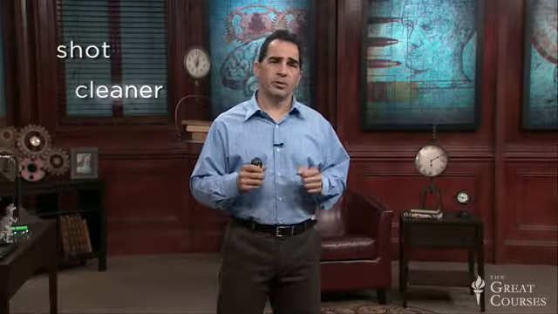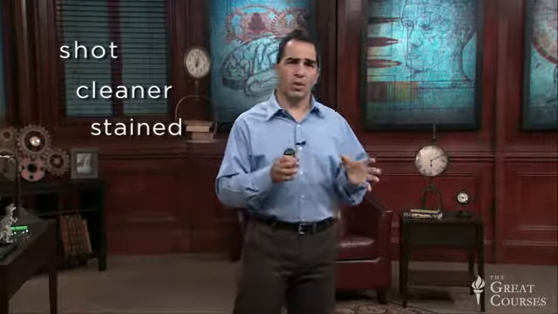Here's example number 1. What connects these 3 words? Rat, blue, and cottage. Again, rat, blue, and cottage. Now, the answer is cheese. Cottage cheese, blue cheese, and we often associate cheese with rats. Let's try another one. Here are the 3 words. Again, think along with me. Shot, cleaner, and stained. That's shot, cleaner, and stained. The answer is glass. Shot glass, glass cleaner, stained glass.